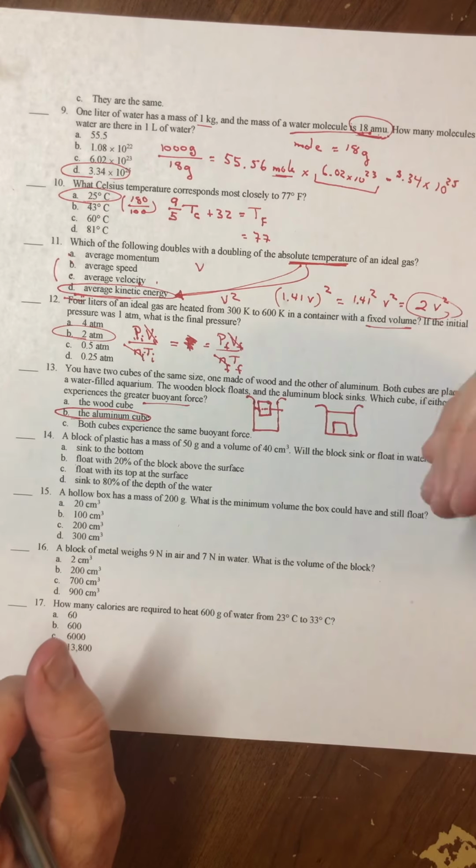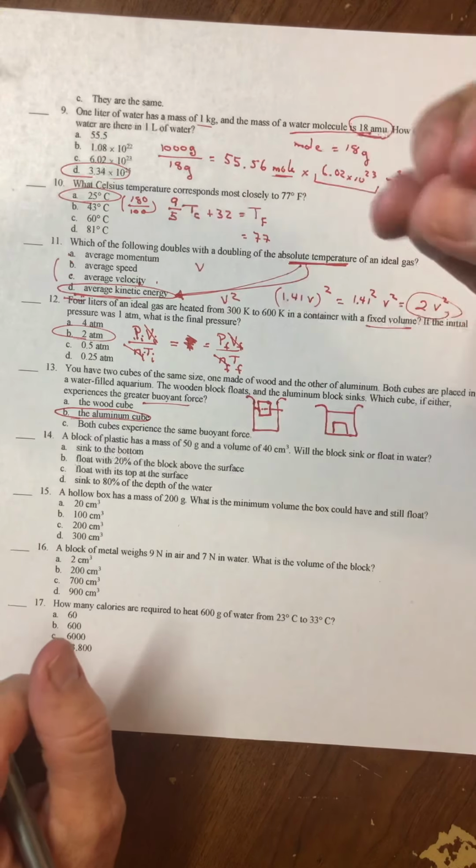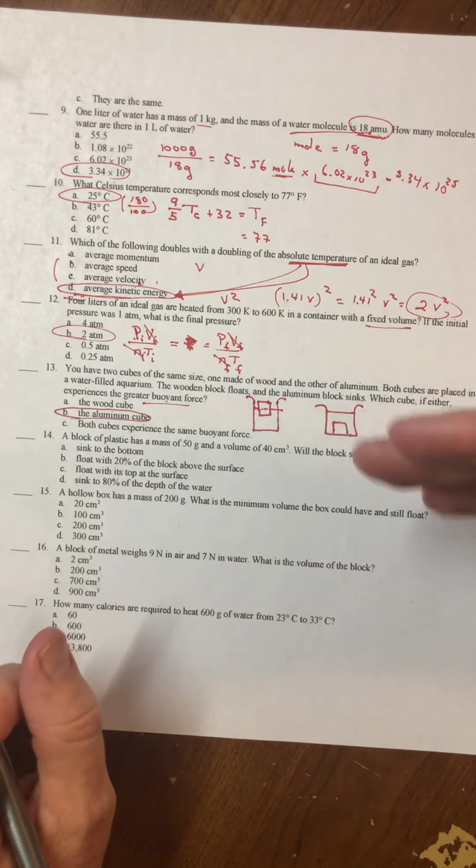The reason it sinks, though, is it also has a lot more weight than the wood. And the buoyant force, even though it's more, is still less than the weight of the aluminum, and so it sinks. Whereas here on the wood, we have a smaller buoyant force, but we also have a smaller weight. So it ends up floating.